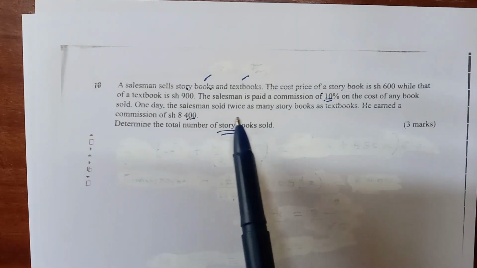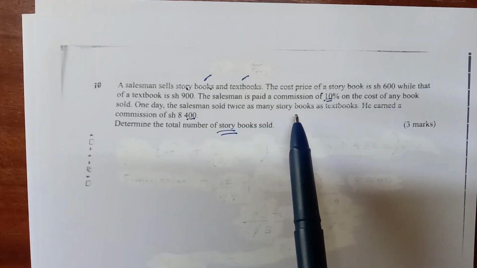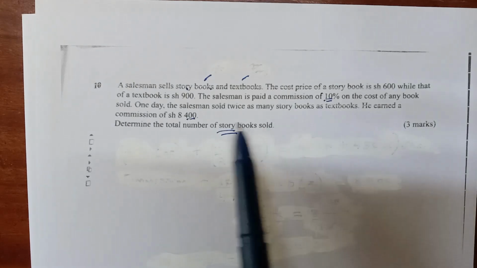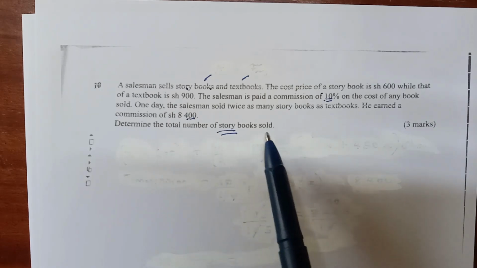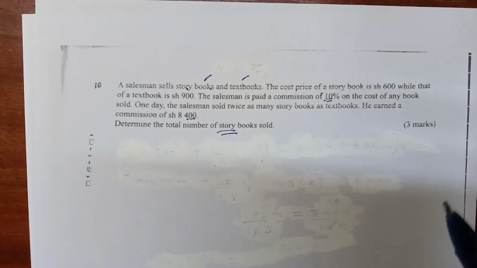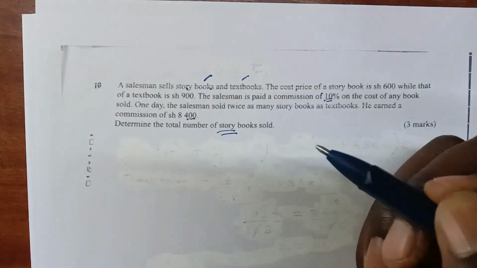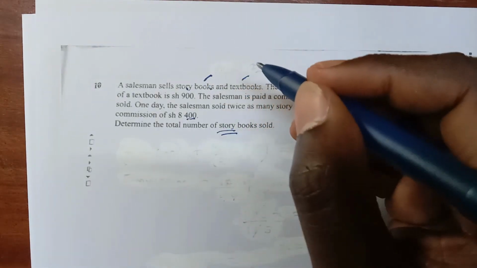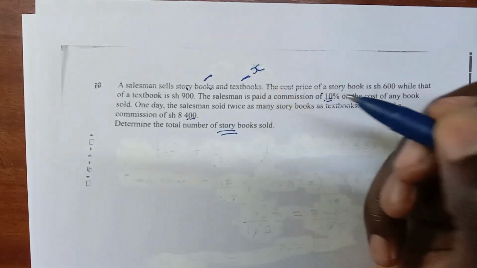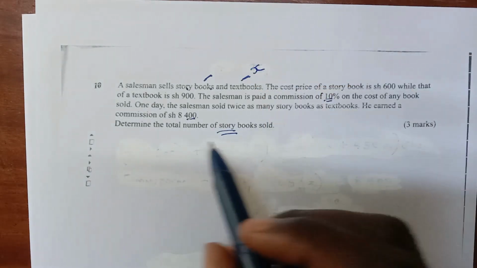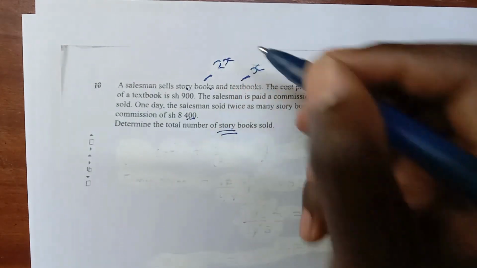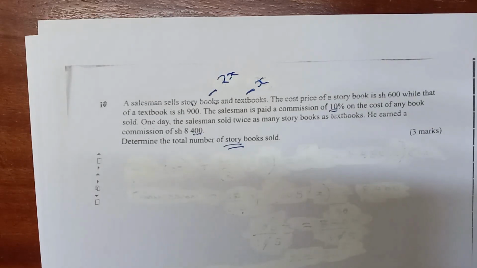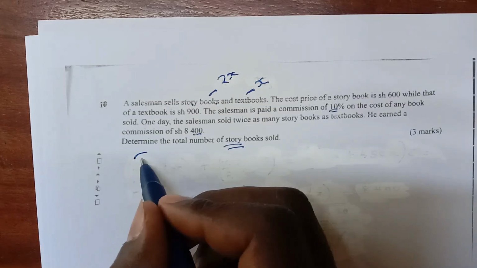One day, the salesman sold twice as many storybooks as textbooks. He earned a commission of 8,400. Determine the total number of storybooks sold. In this case, we are going to let the number of textbooks be X. Then the number of storybooks, since there were twice as many storybooks as textbooks, becomes 2X. So from here, we can find the total cost. That is the total sales.